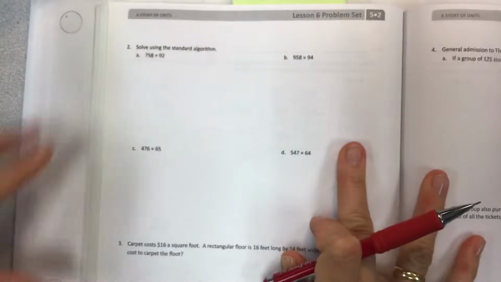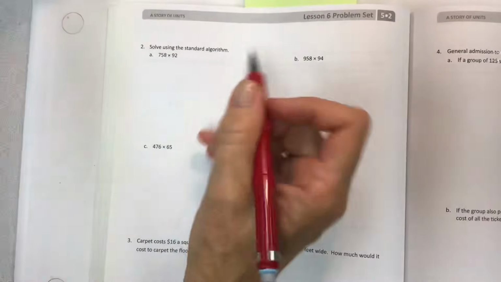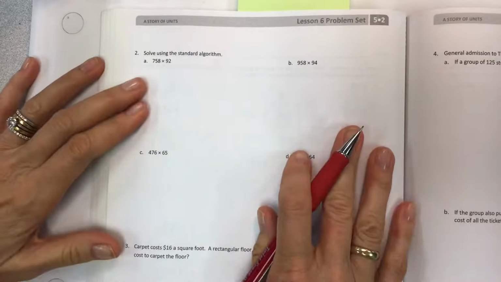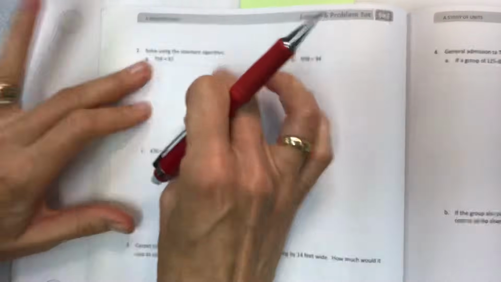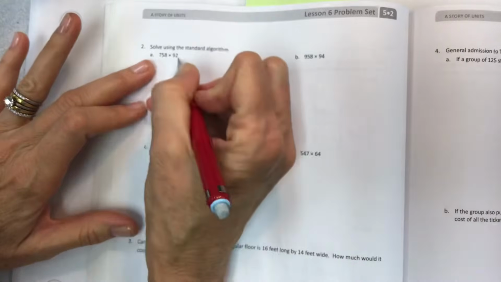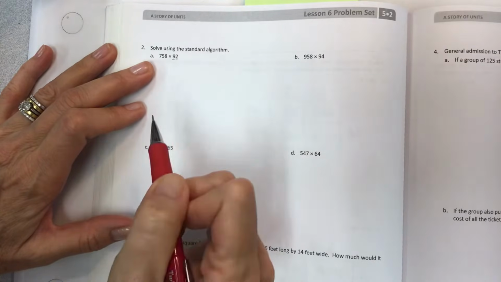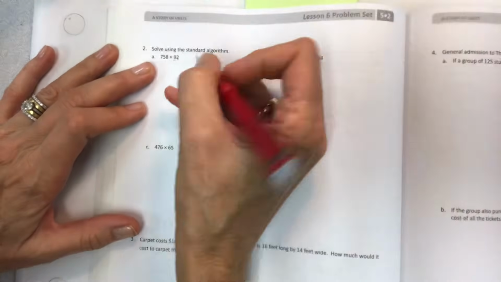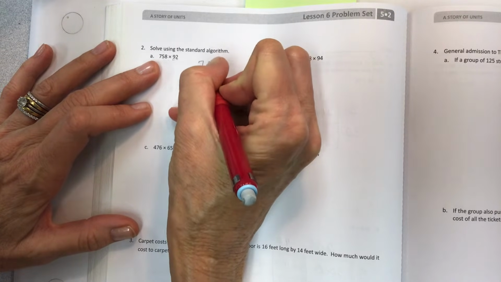Now that you are a pro at the area model, guess what? You don't have to use it anymore. Don't you love that? They're like, now that you're good at it, let's drop that. Okay, so we're going to take these apart with the standard algorithm, so using the ones place and then the tens place to multiply, not taking apart each of these digits with the hundreds, but technically as we're multiplying through, it's going to be just like taking it apart one digit at a time.